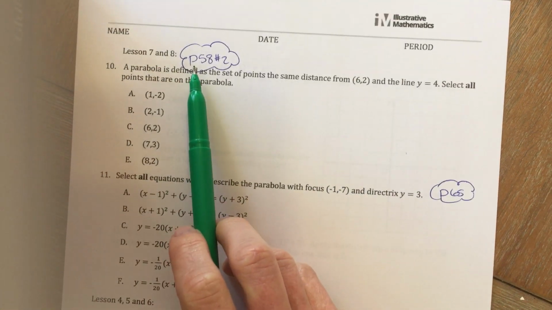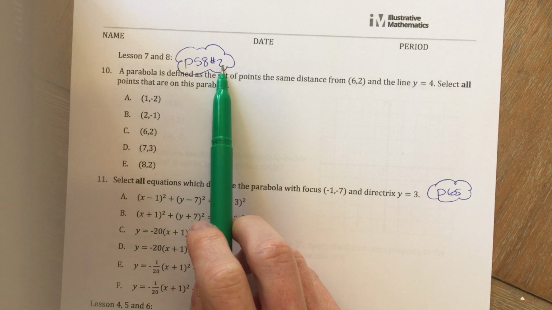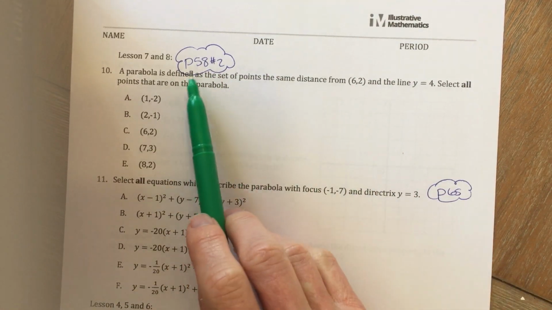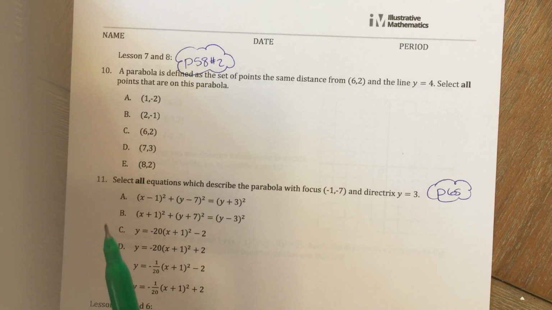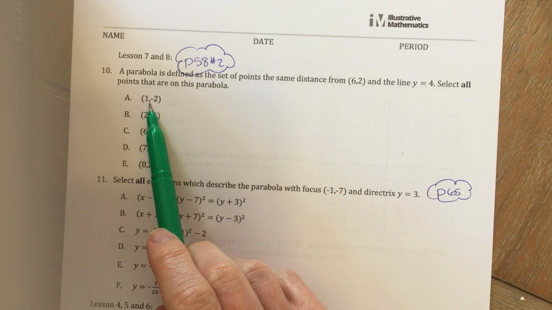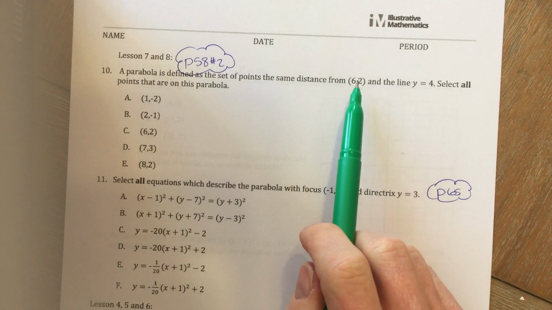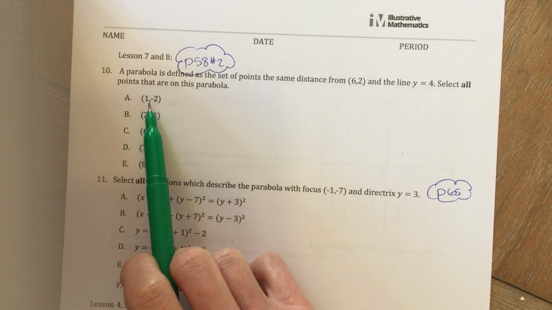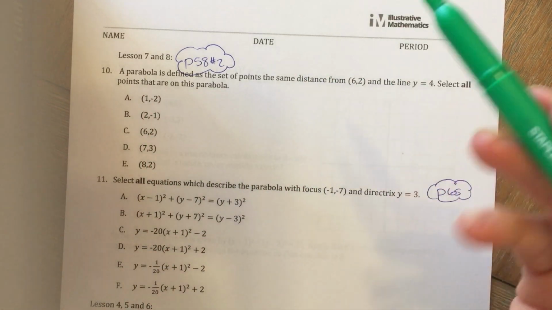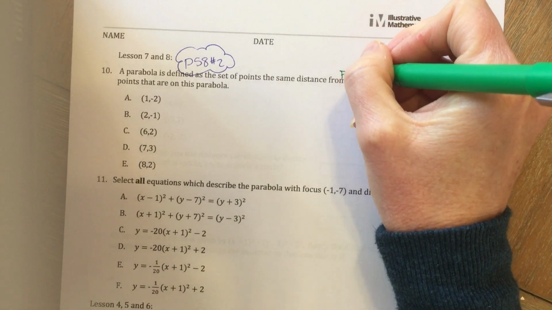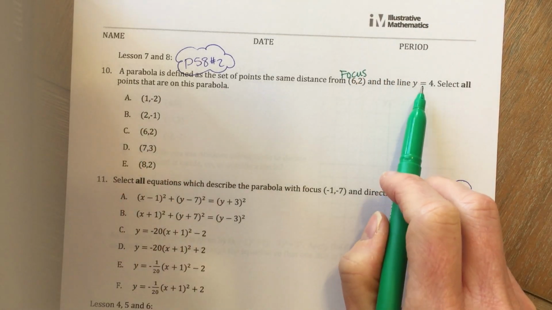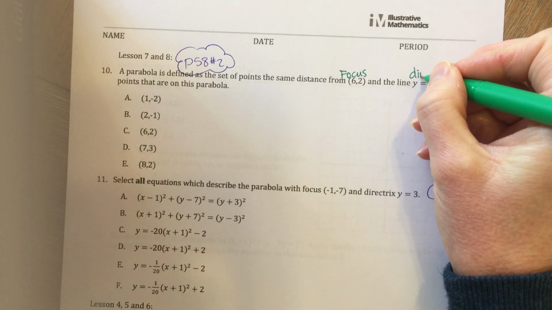This is like on page 58, number 2. So you actually have 2 methods to do this. On page 58, number 2, we use the distance method. We calculated the distance this point, 1, -2 is from 6, 2. We did that here with the distance formula. That's the distance the point is from the focus. This is my focus. And then we also calculated the distance this point is from the directrix. This is my directrix.